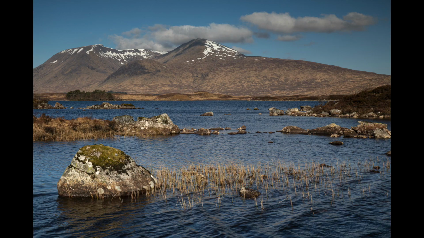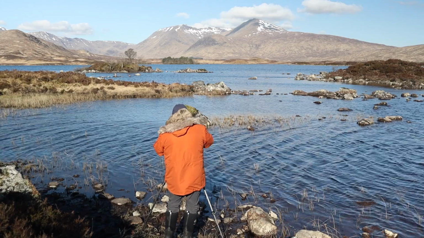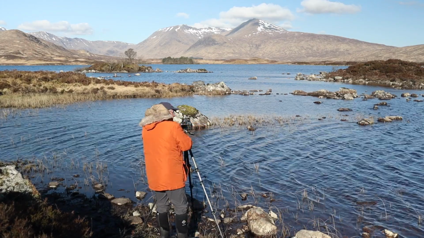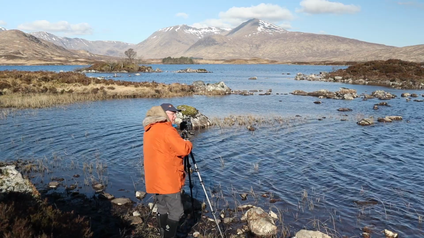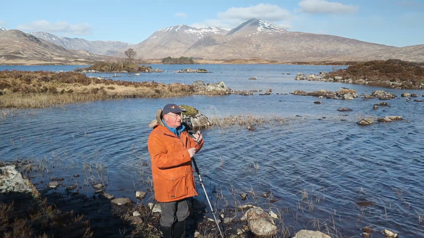I'm at 30th of a second, f16, ISO 100. I'll take that shot, and that's a really nice shot. Let's move on and find a new location. We'll just keep wandering round the edge of the loch.